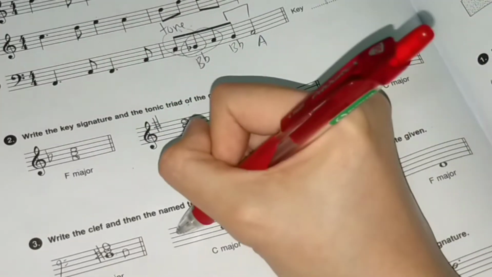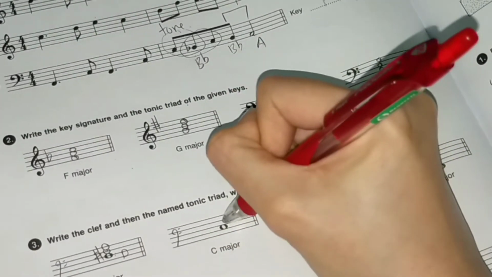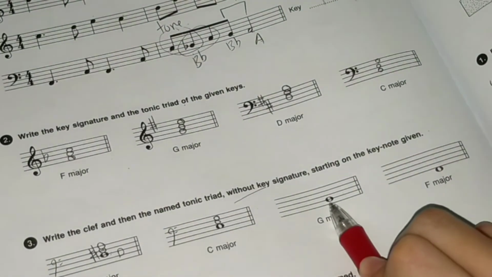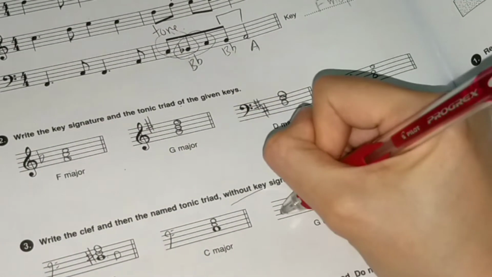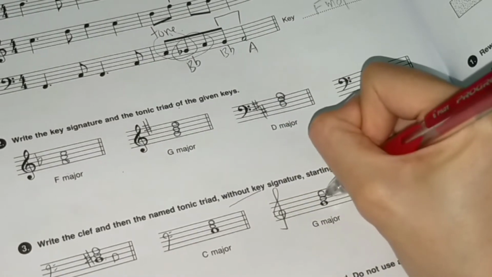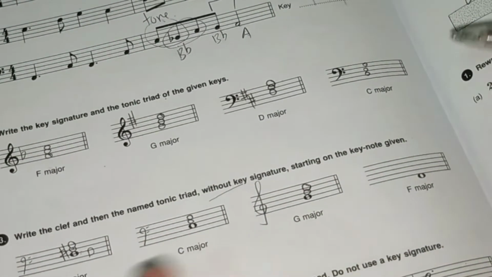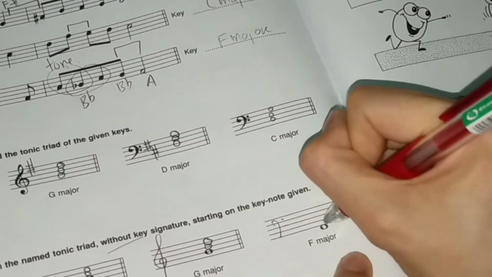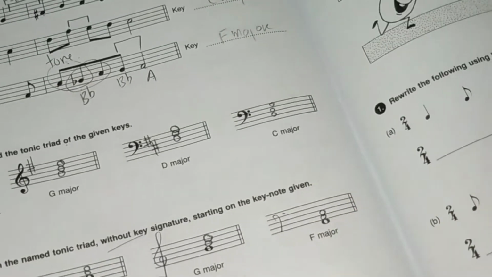C major, this will be C, bass clef again, C, E, G, and there's no sharp, no flat. G major, first note will be G, this will be treble clef, G, B, D, and only have F sharp, there's no F here, so just move on. F major, this will be bass clef, F, A, C.